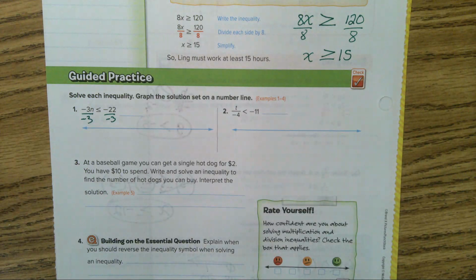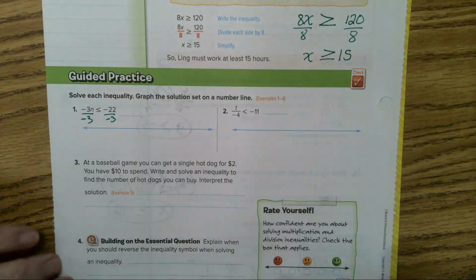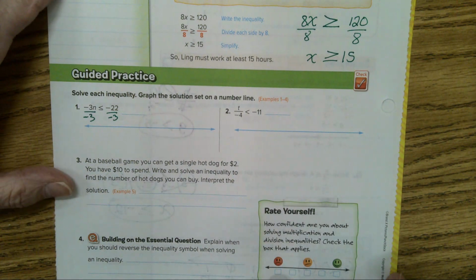All right, well, the recording got cut off there whenever we started doing the guided practice, so we're starting another video here. We'll put the answers for the homework on this one too, along with our guided practice.